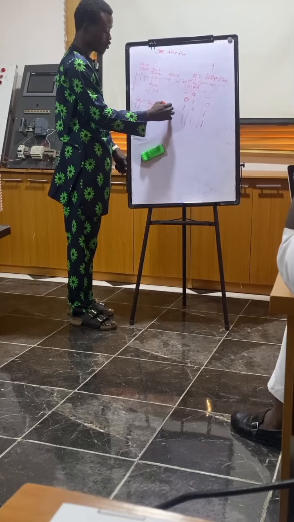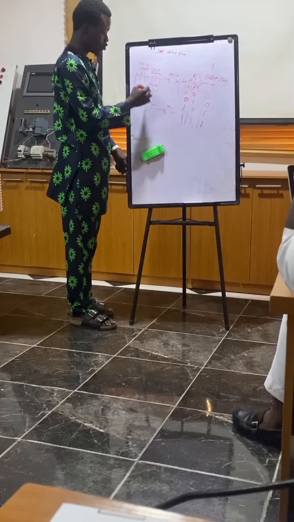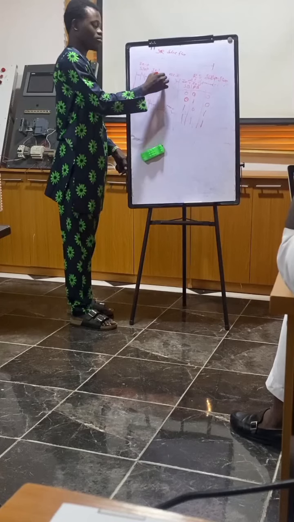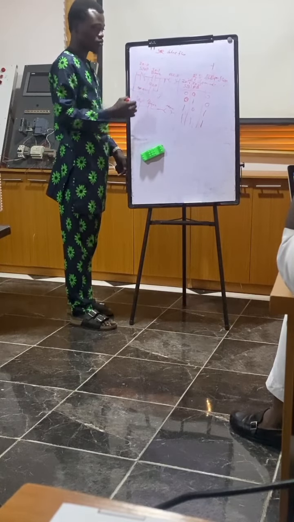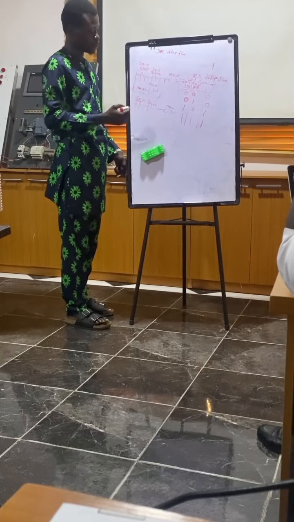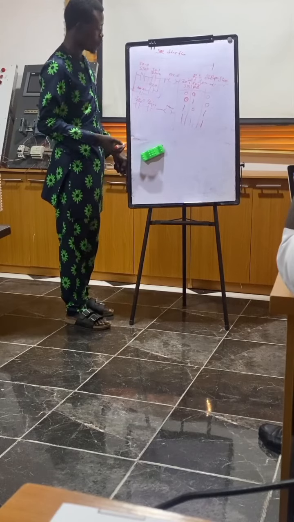So let me represent this one as M0.0. So at that point, I can bring M0.0 here, which bypass this initial condition.